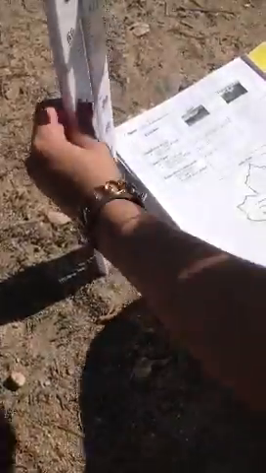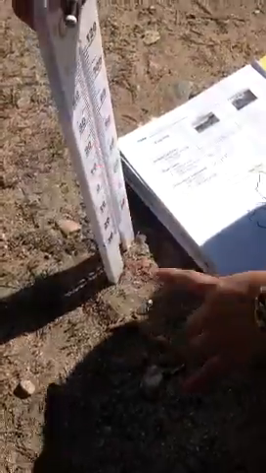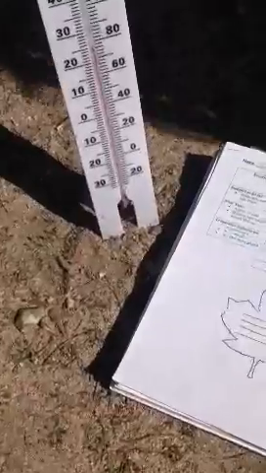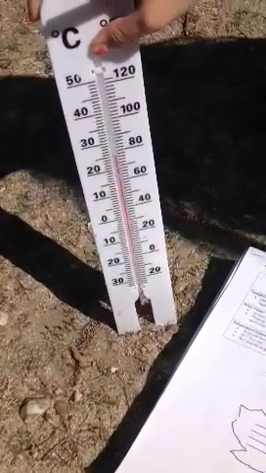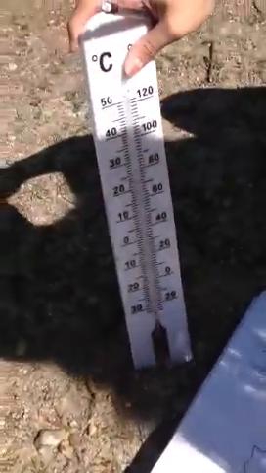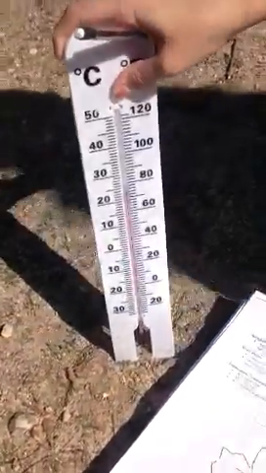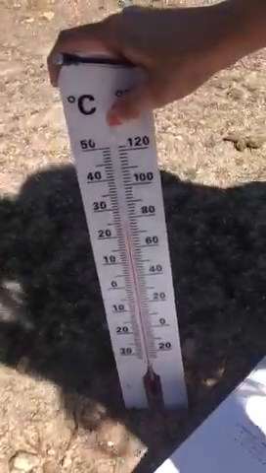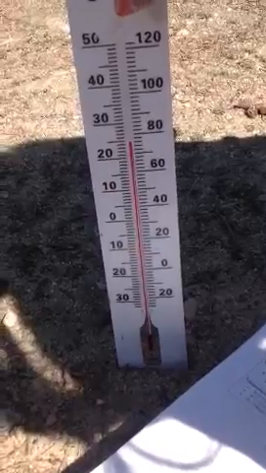But if we look at the thermometer, the temperature is actually going down. It's down to 79, 78.